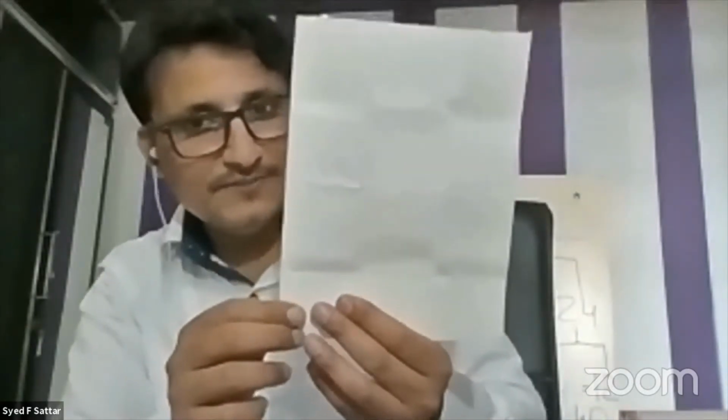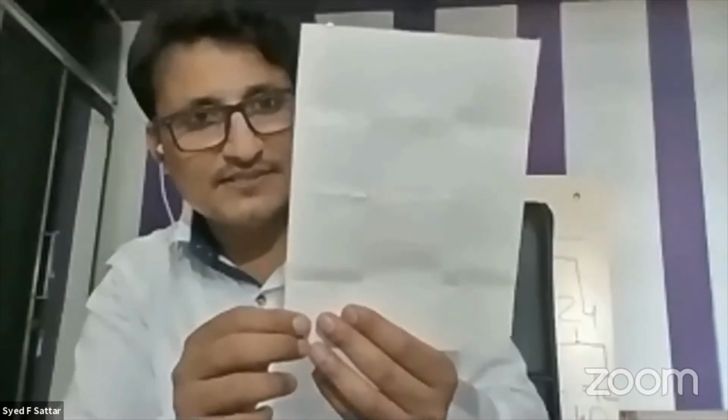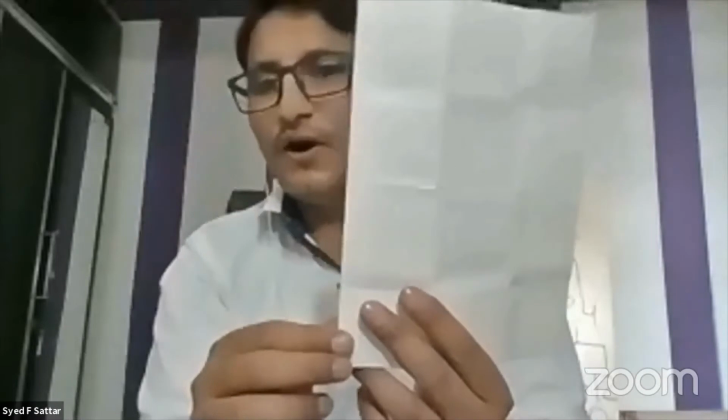Anybody? I know you will come up with the answers. You know what happens when I fold 3 units from this side, and I'm saying units, only 3. This side originally was x. Now it is x minus 3 only. And this side is already x. So when it is x minus 3 and x, what should be the area?